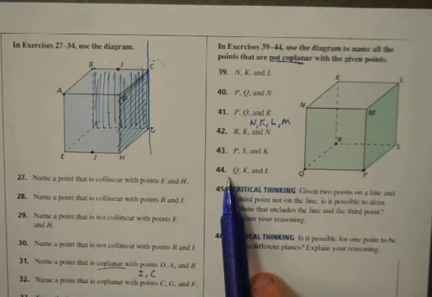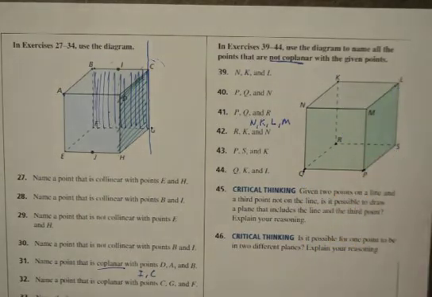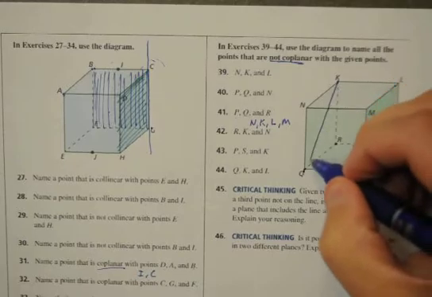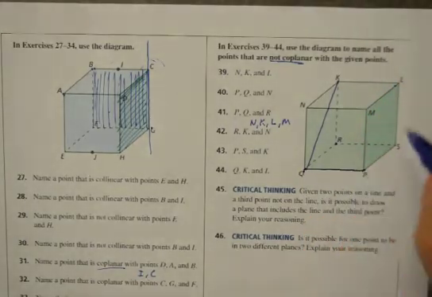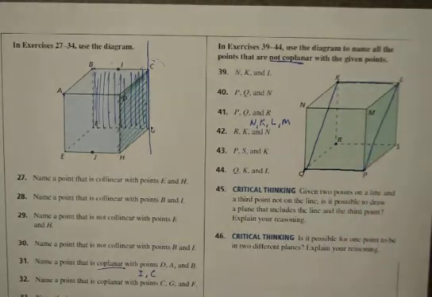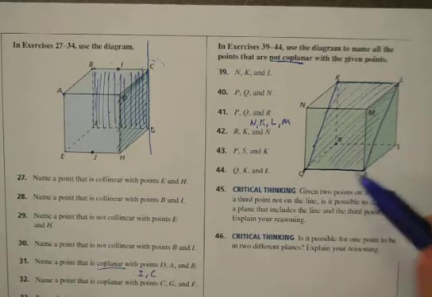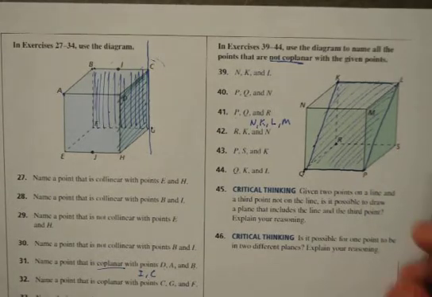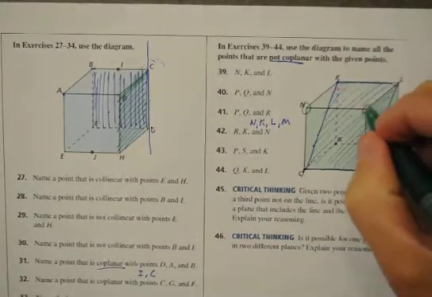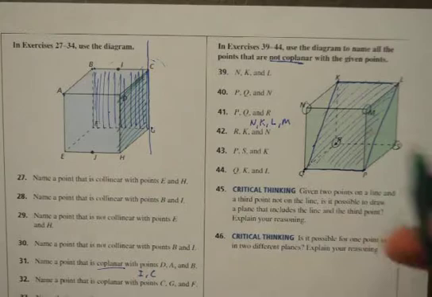Let's go down to 44. What about plane Q, K, L? Now this one's shooting through, and it goes through P actually. It's shooting through the center. Can you see it? So what points are not on this plane that's shooting through the middle? It'd be N, M, and R is behind it. So N, M, R, and S.